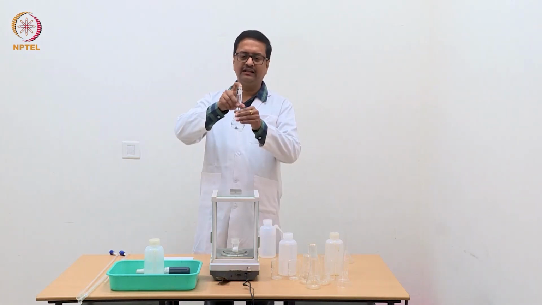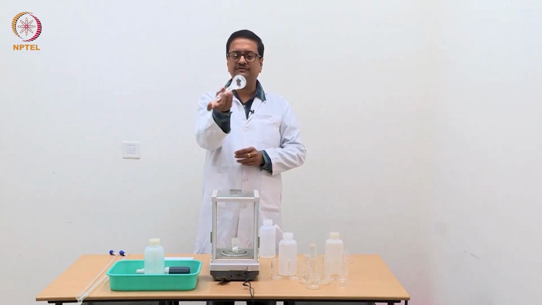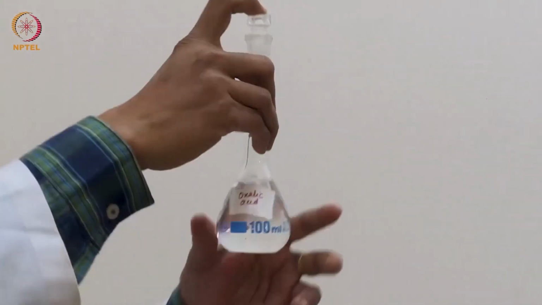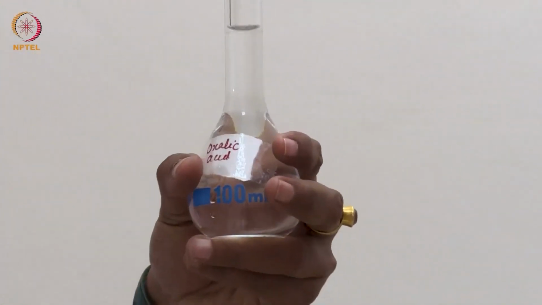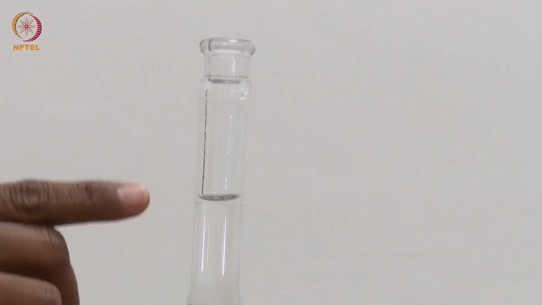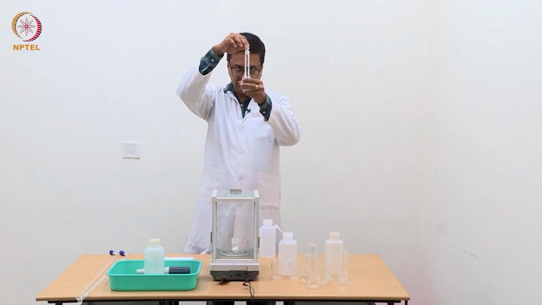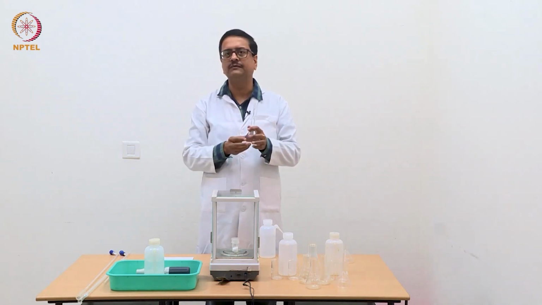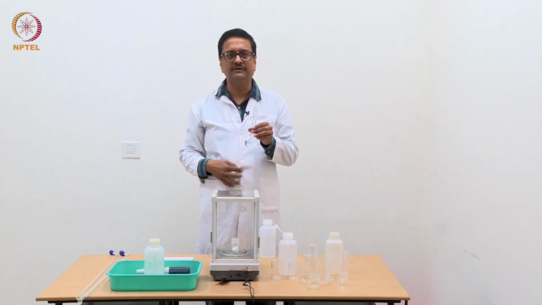Now, we should put a lid and then shake it upside down a couple of times so that the solution is homogeneous. So, this is how one should prepare the primary standard, and what you see is the lower meniscus of this water is touching that mark, and now this is my primary standard oxalic acid for the standardization experiment.